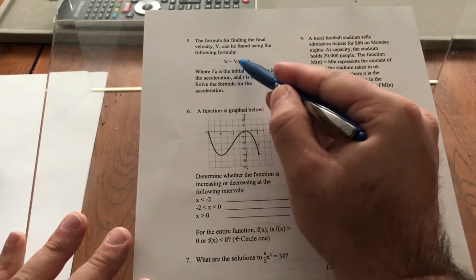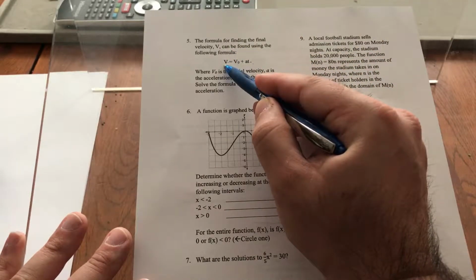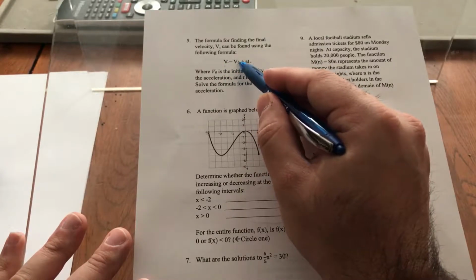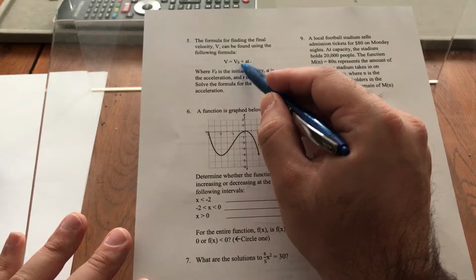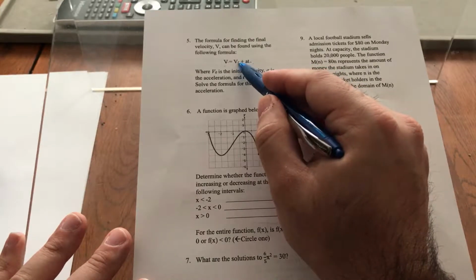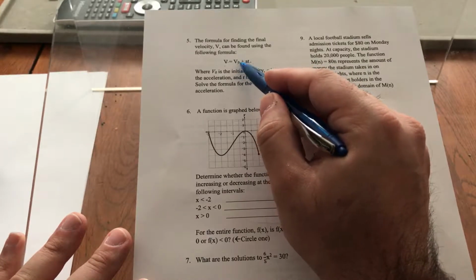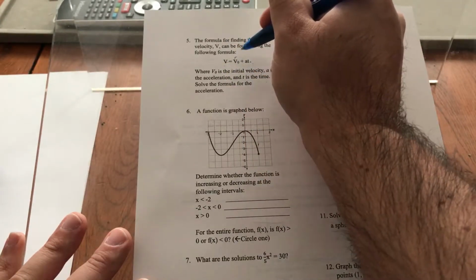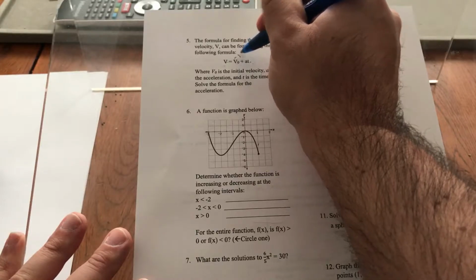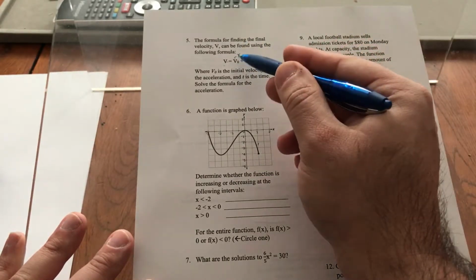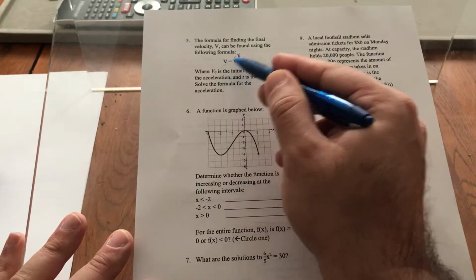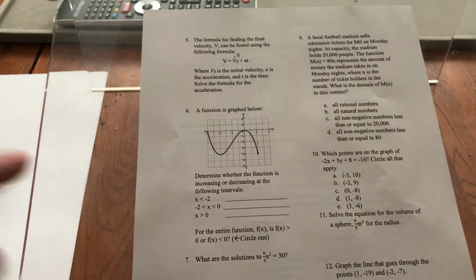Just for the record, just because there are two V's in this problem does not mean that those are the same thing. The little zero, we call that a naught, so we call this V naught or V initial. The little zero subscript means that this V is different from this V. We could very much have called this some other letter, let's say X. This X and V naught are just as different from V. So just because they're using the same letter doesn't mean that they're the same variable.